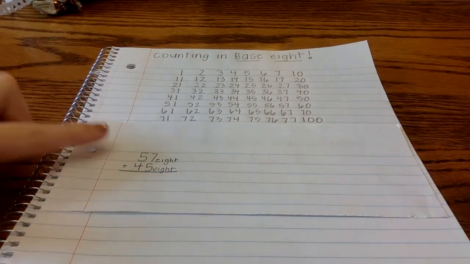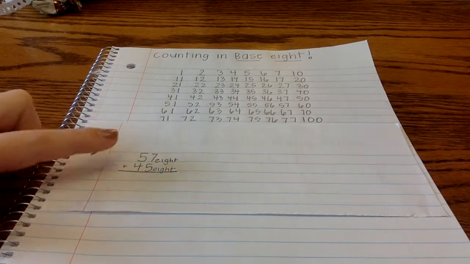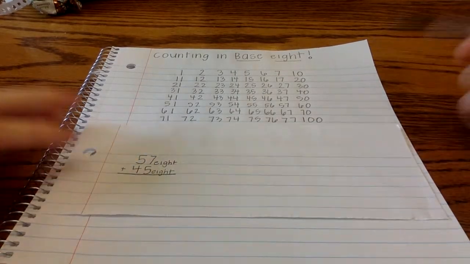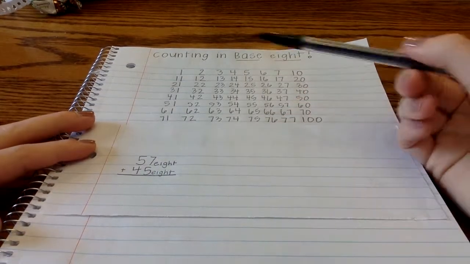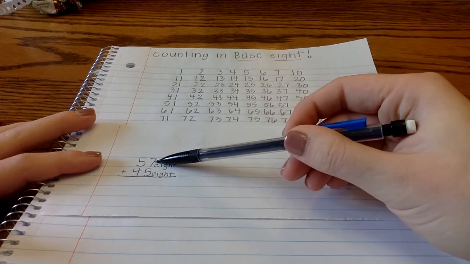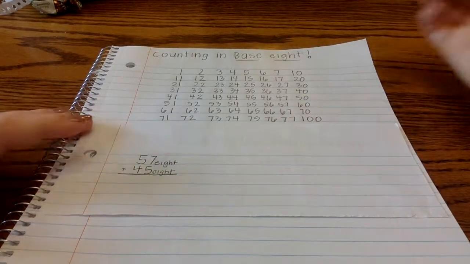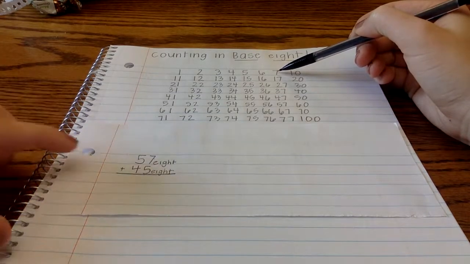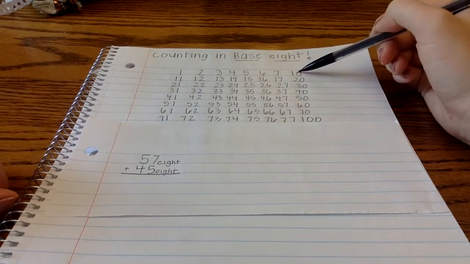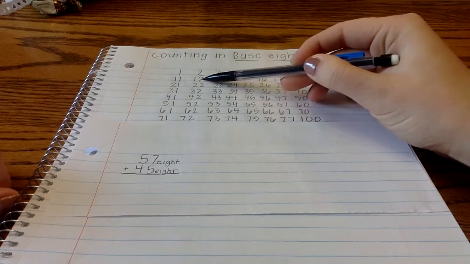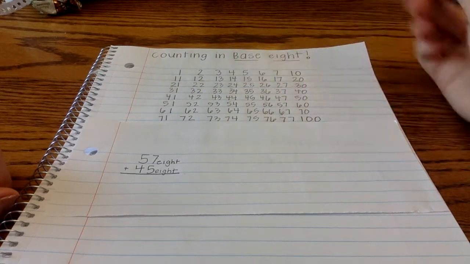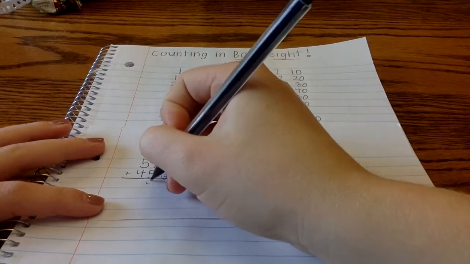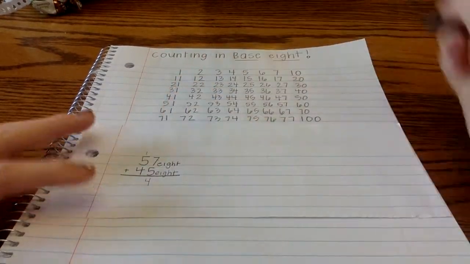So right here I have 57 in base 8 plus 45 in base 8. Just like regular addition, we're going to start in the ones place. So here we have 7 plus 5. We're going to start at 7 on our number line and add 5. So 1, 2, 3, 4, 5. That gets us 14. So we're going to put our 4 down here and carry our 1.